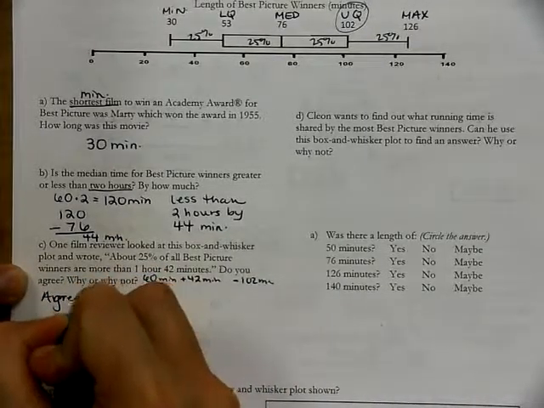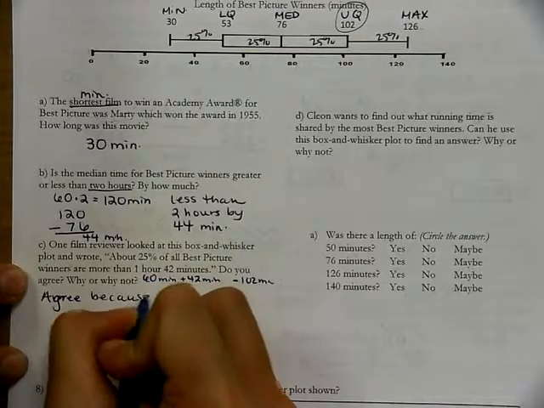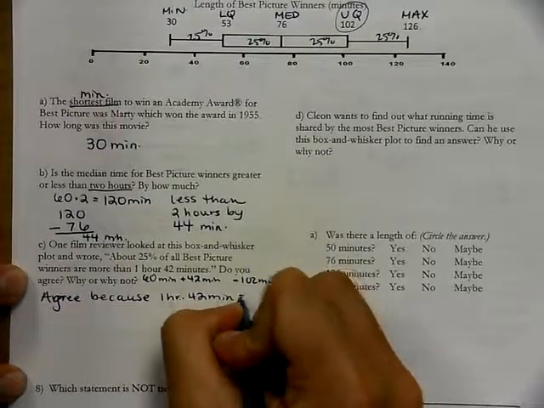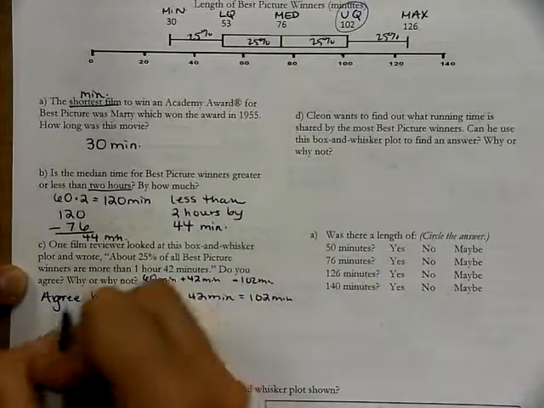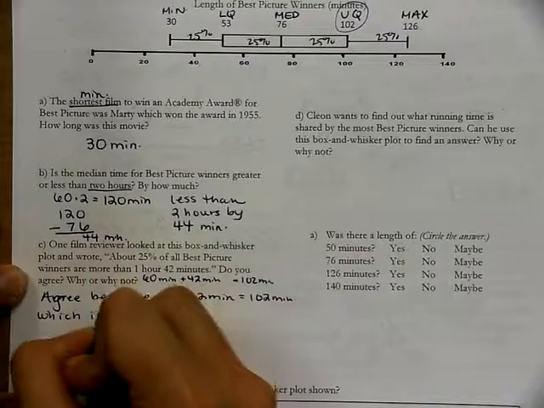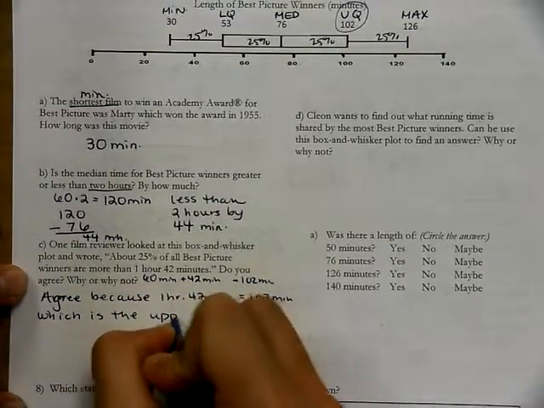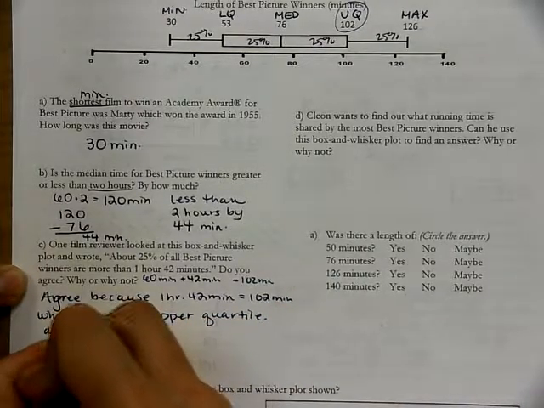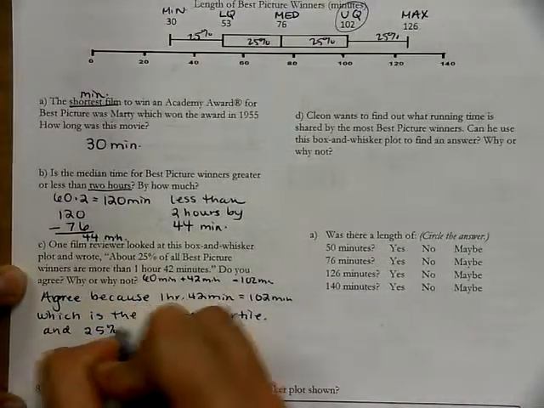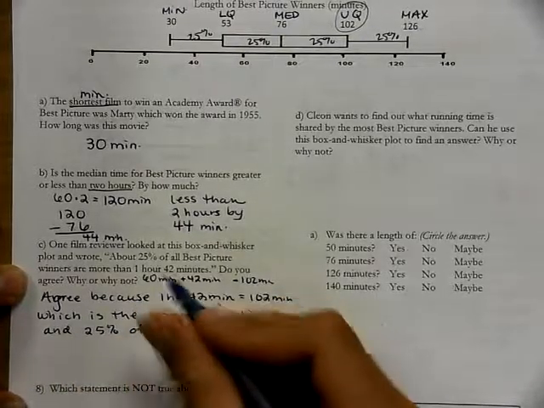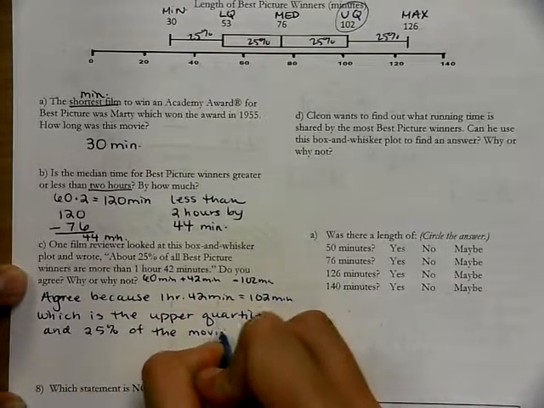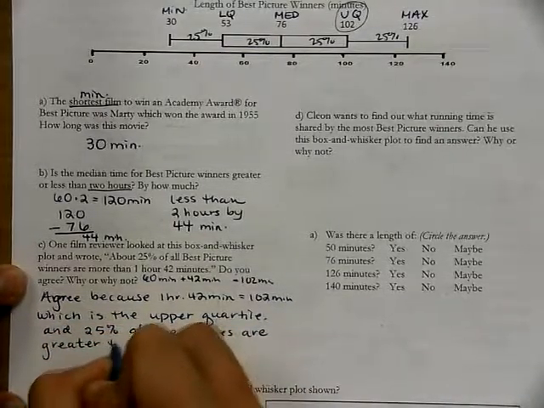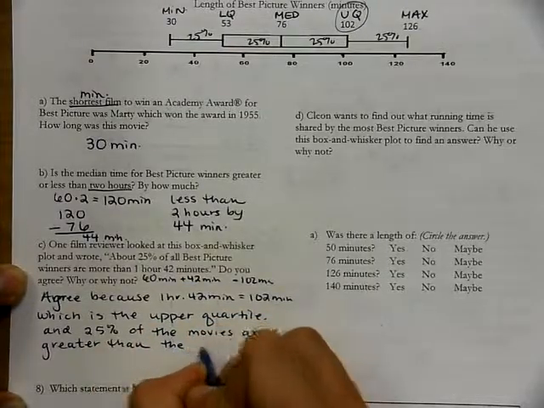I agree because 1 hour and 42 minutes is equal to 102 minutes, which is the upper quartile. And 25% of the movies are greater than the upper quartile.